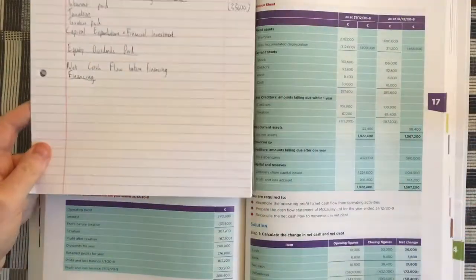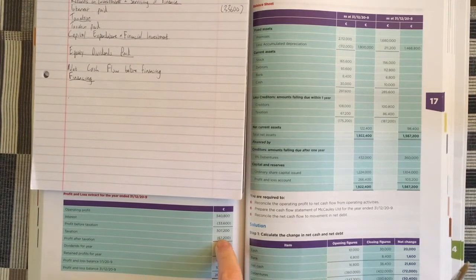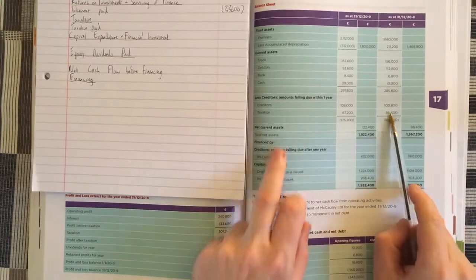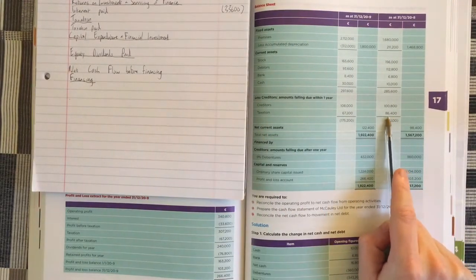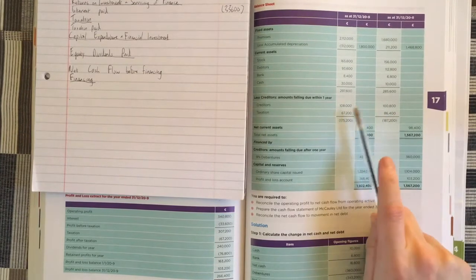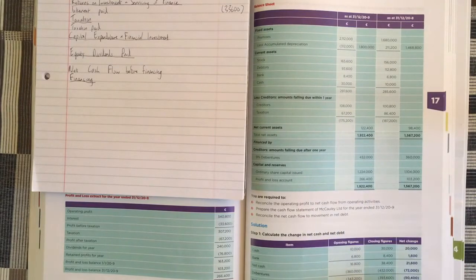There's a little bit more to this one because you'll see there's taxation there in the accounts of 67,200. So that's the taxation charge for this year. But there is taxation due, so taxation you owe at the end of last year and at the end of this year. Okay, so we need to think this one through a little bit.